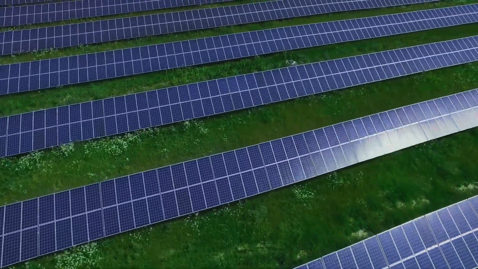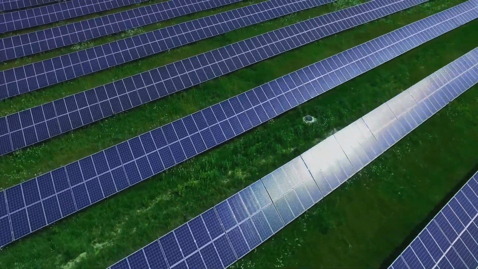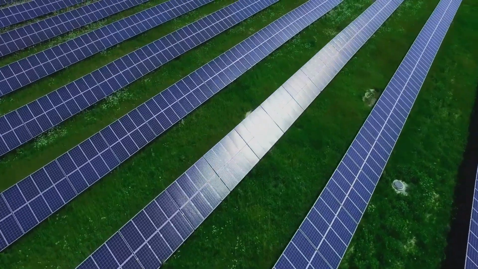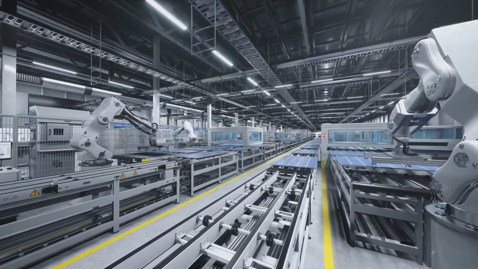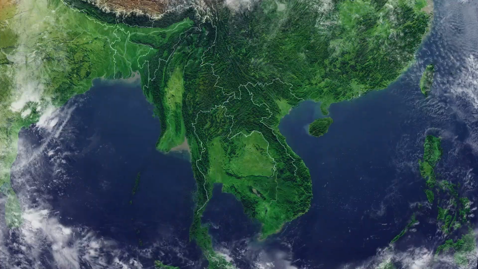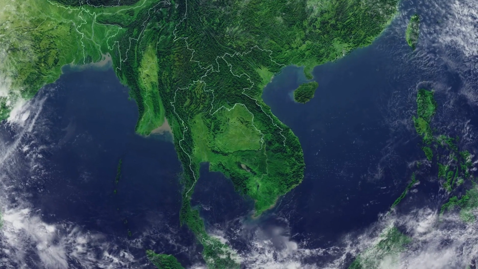U.S. solar probe. The Commerce Department's preliminary findings could lead to anti-dumping duties ranging from 70 to 3,521% on Cambodian, Thai, Malaysian, and Vietnamese crystalline silicon panels. According to The Guardian, Cambodia stands to lose the most.